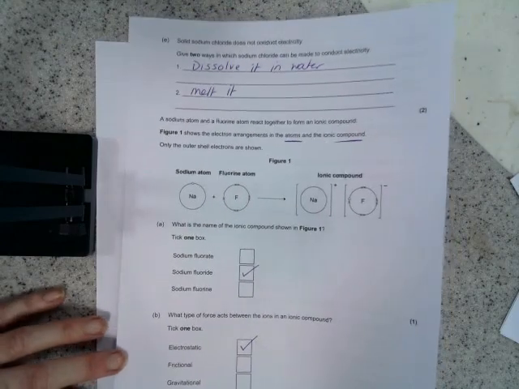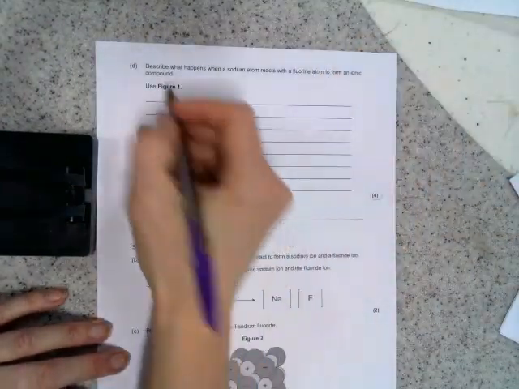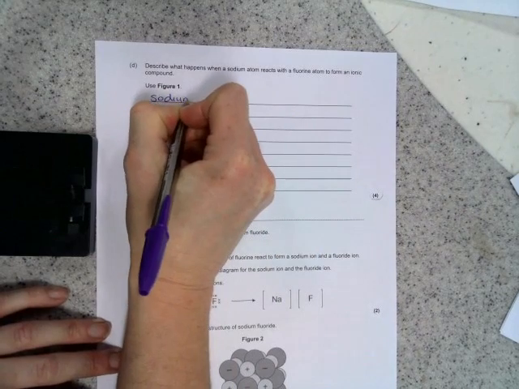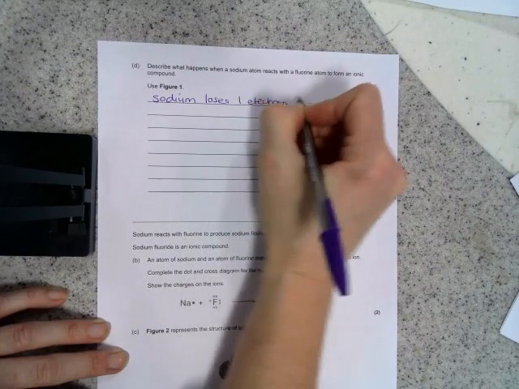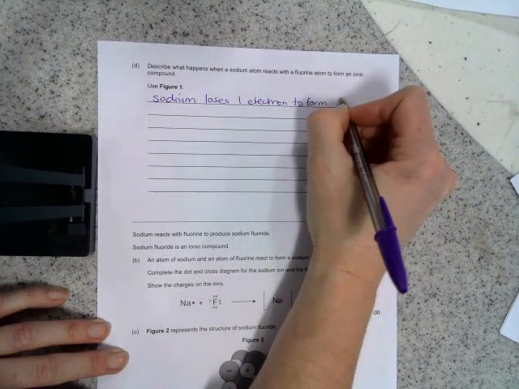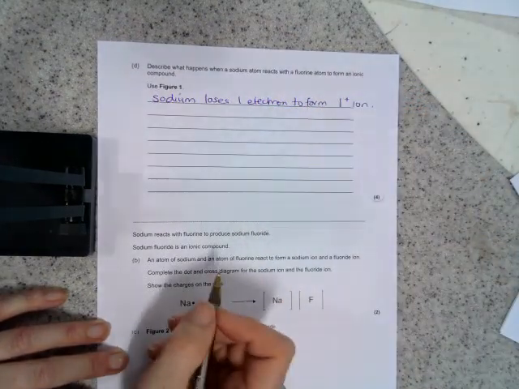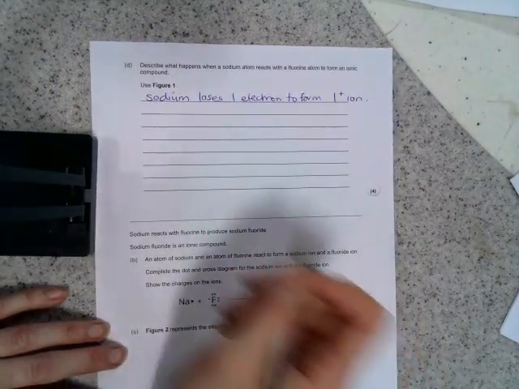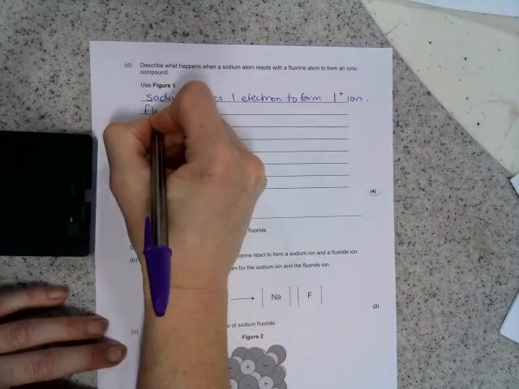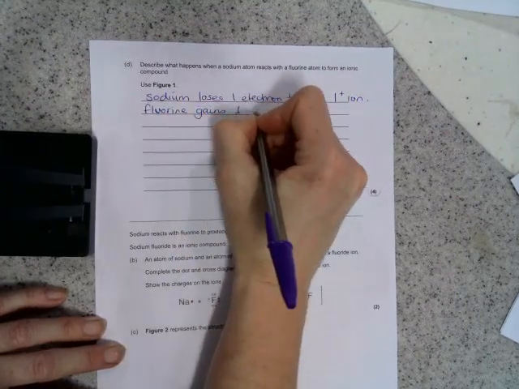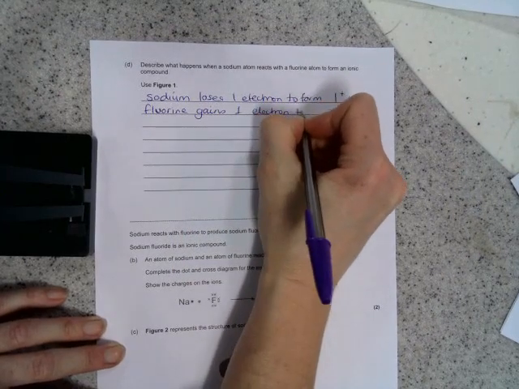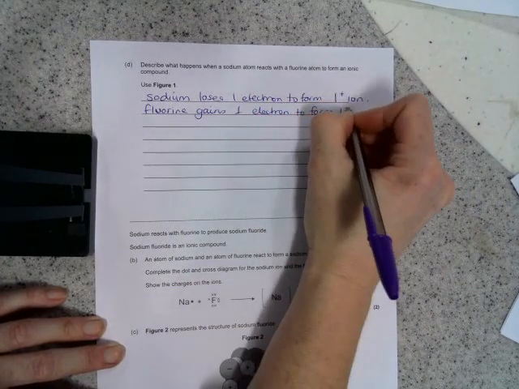So this diagram actually helps us. All right, so there's lots of clues in questions if we actually look at the information. So sodium loses 1 electron to form a 1+ ion. Okay, then I'm going to describe what happens to the fluorine. So fluorine gains 1 electron to form a 1- ion.